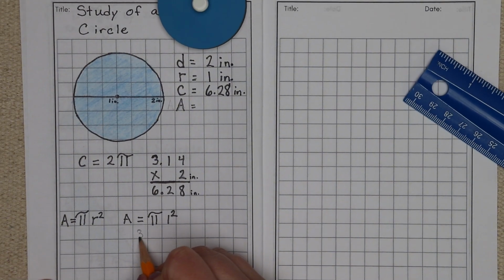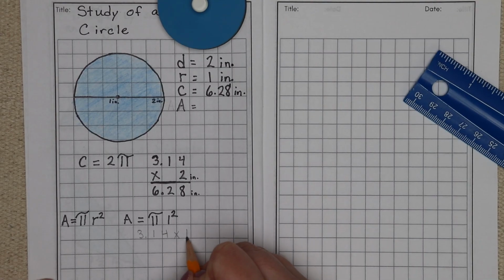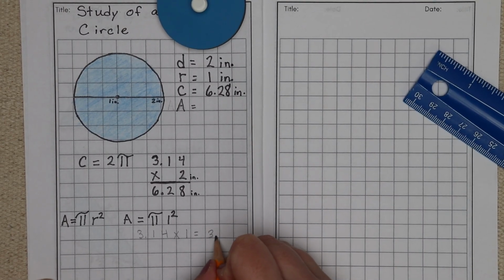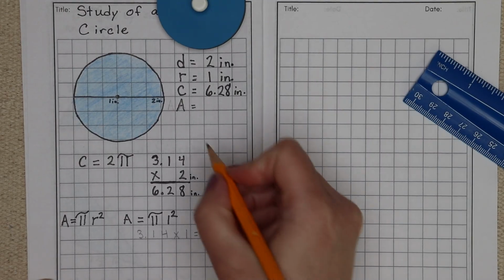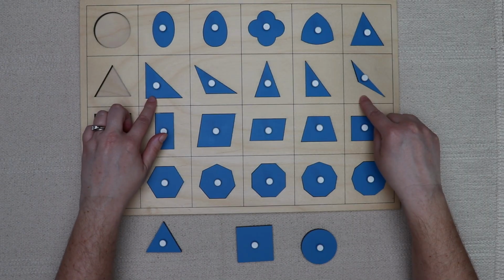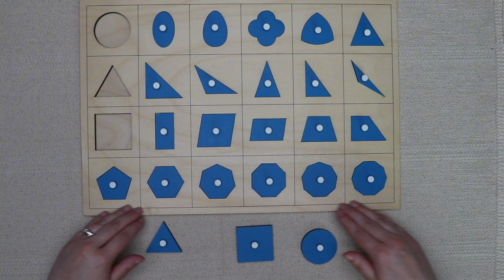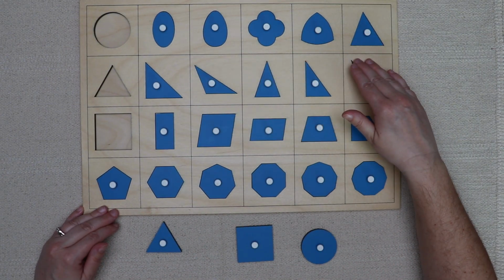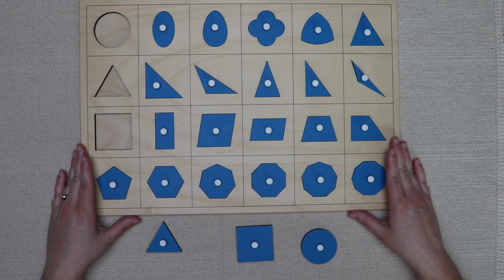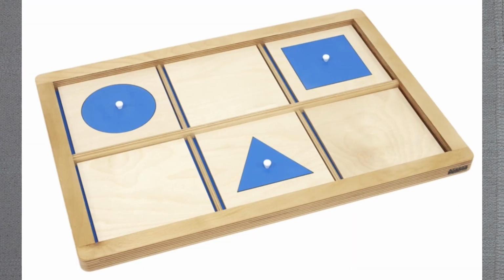The elementary introduction to the geometry cabinet with the presentation tray will focus on defining the attributes of each of these shapes and prepare students for further work with the triangles by angle and by side, the rectangles and the quadrilaterals, the polygons, and the curved figures. I am going to use the geometry cabinet shape puzzle to demonstrate this lesson, but you can use the geometry cabinet demonstration tray in the same way.